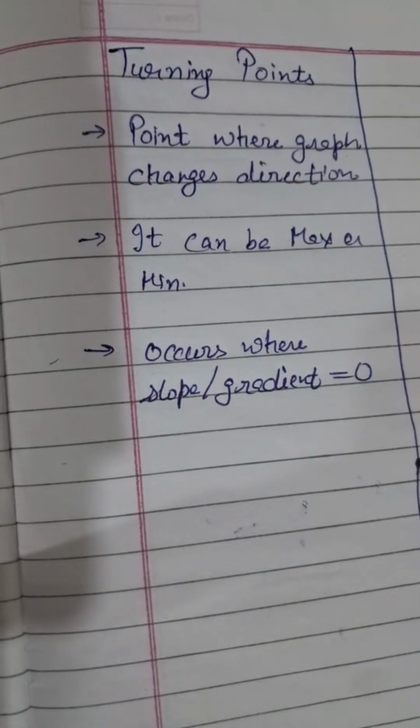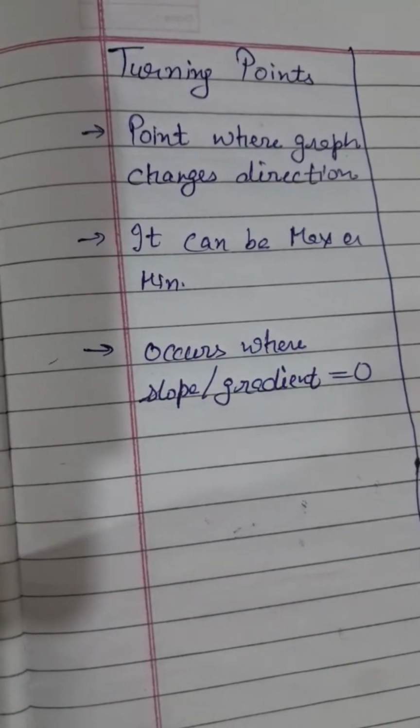of turning points on life. So you can ask your doubts here with me. Now, what is turning point?